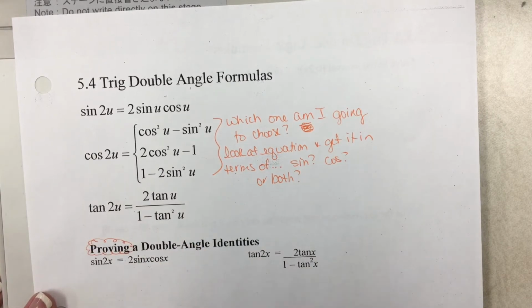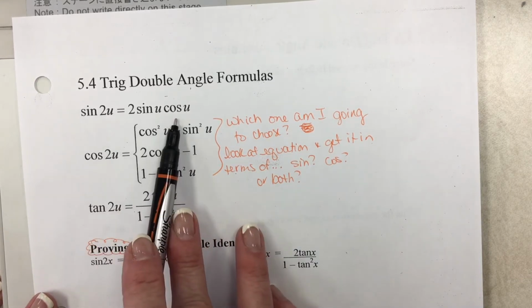Again, we hear about this fake news thing going on. We want to make sure we don't have fake formulas. So we're going to prove that this double angle of sine really does equal 2 sine x cosine x, which is what we have at the very top.